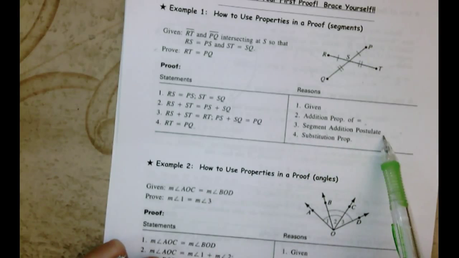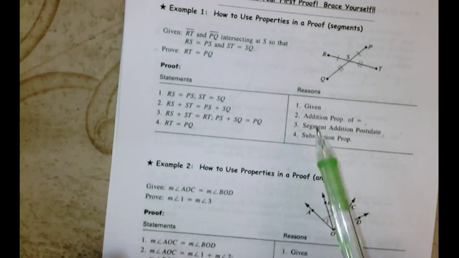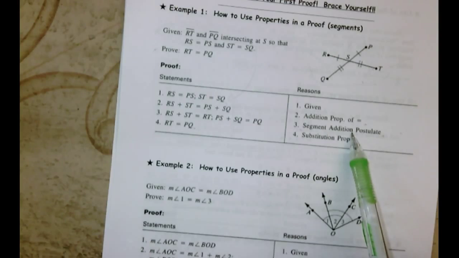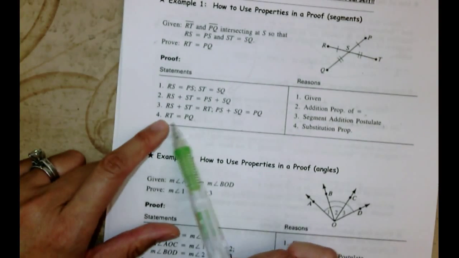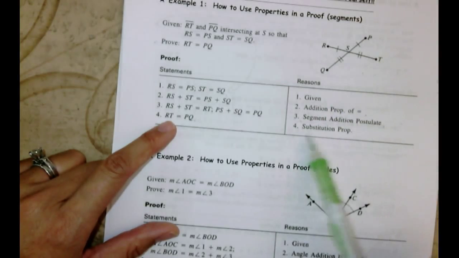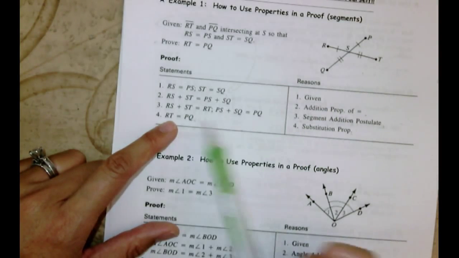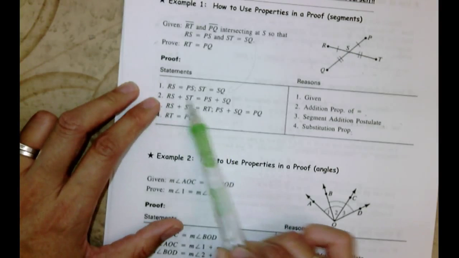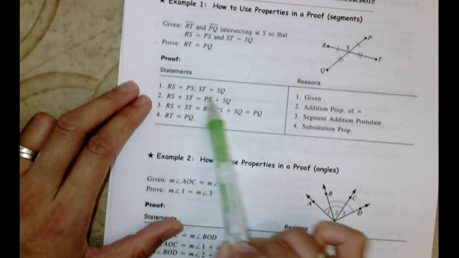That's the segment addition postulate. Now, all the postulates and theorems we learned can be a reason. You can use them as a reason for the proofs. And then RT equals PQ by substitution property. You are substituting these, so this is the equation, right?